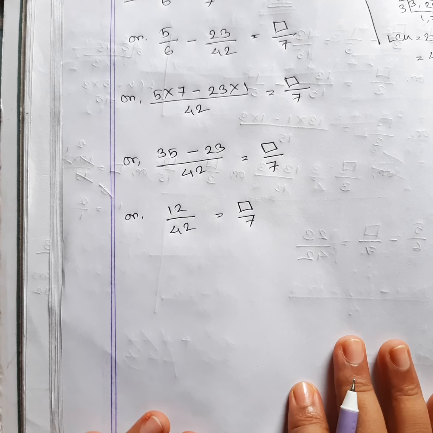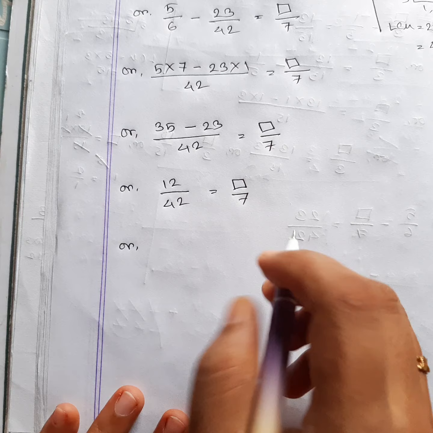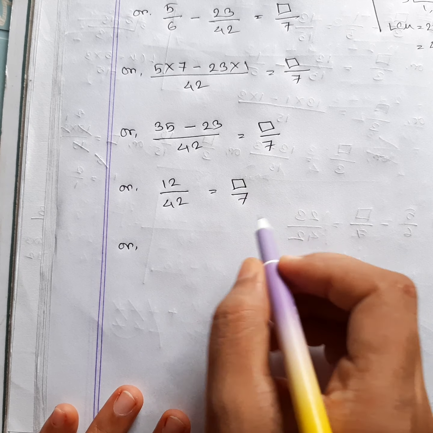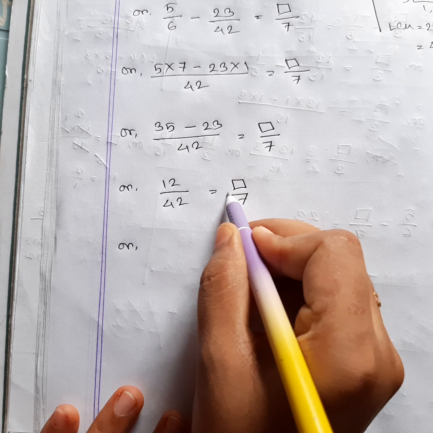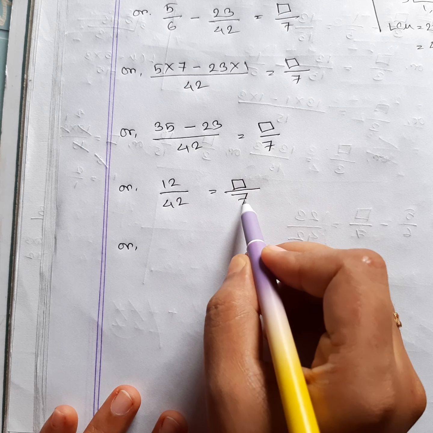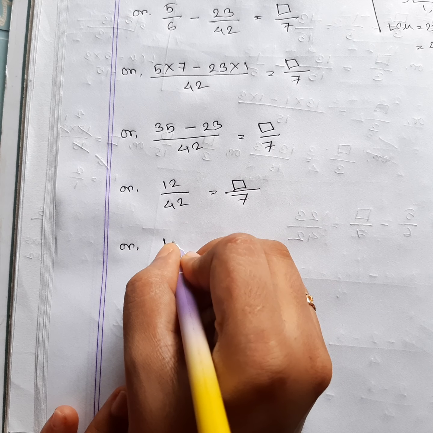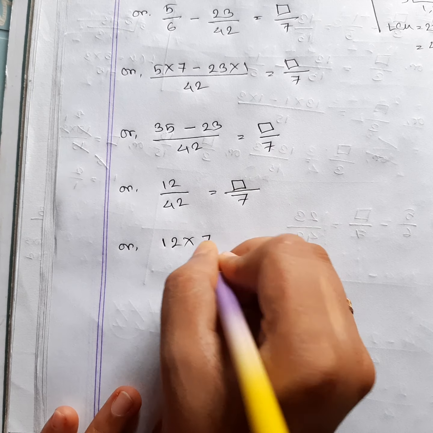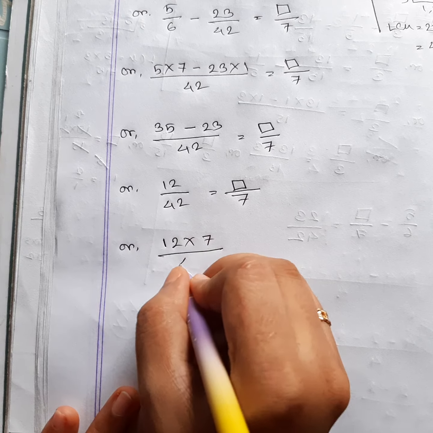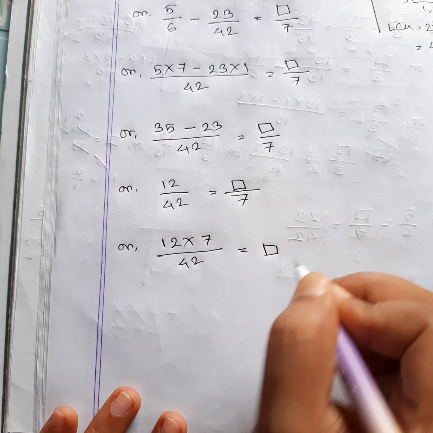Now you can see that I have finished my writing over here, and what I am going to do is change, oopsie, I forgot to write down that part. I'm going to change that 7 side, because the box should be alone. So 7 will be going to 12, because it was denominator, it will become numerator when it goes.